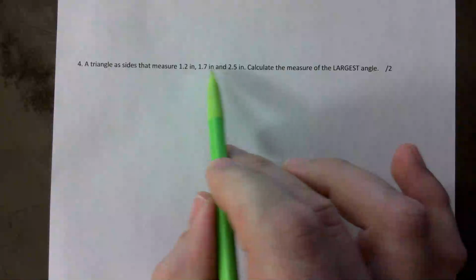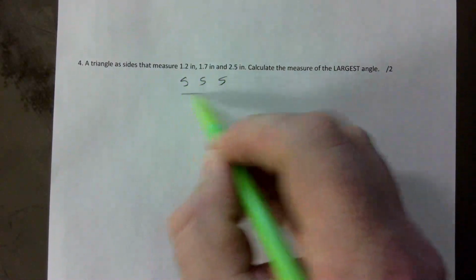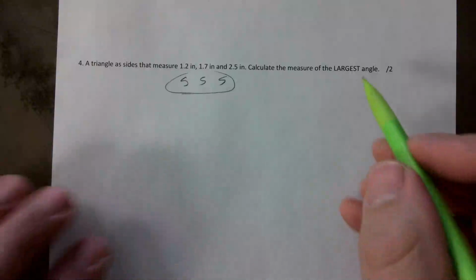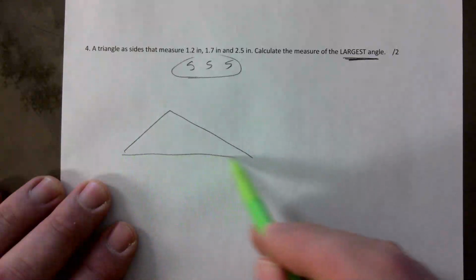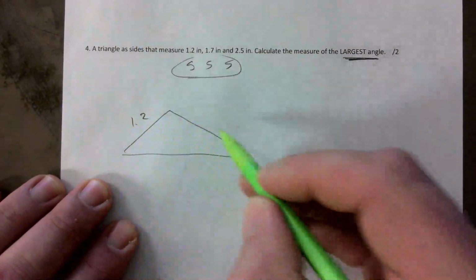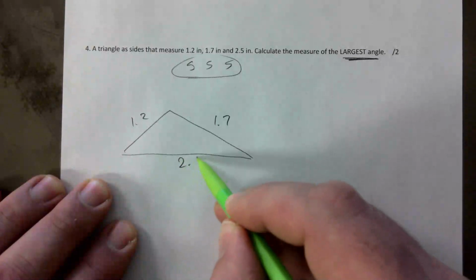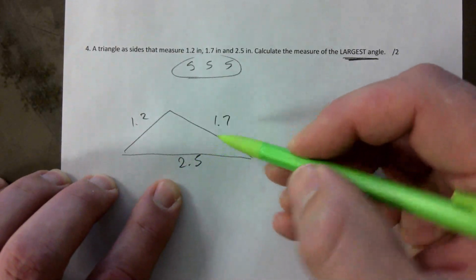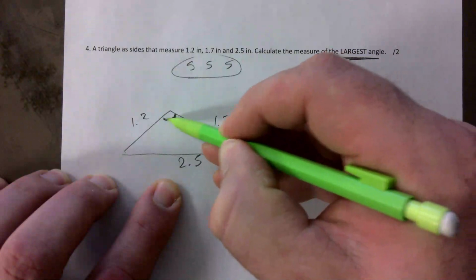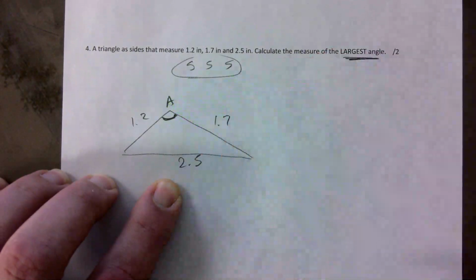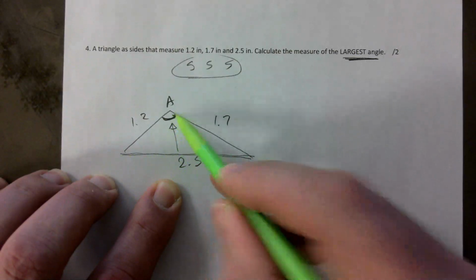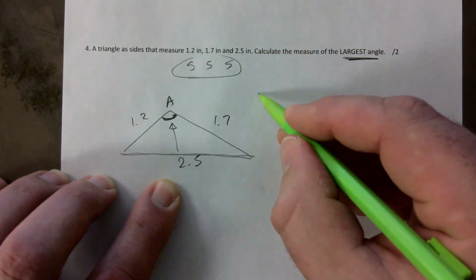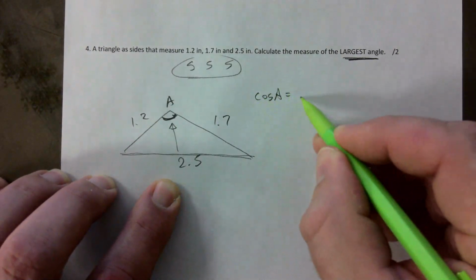Okay, a triangle has side measures. So 3 sides given. Side, side, side, right? What is that? Cosine law, right? You want the largest angle. So just draw yourself a triangle. I don't care what it looks like. 1.2, 1.7, 2.5. Right, in this case, for my particular diagram, it's over here. You can call that A if you want. Because across the longest side, that's where the largest angle is going to be located. So you would have to use cosine of A like this.